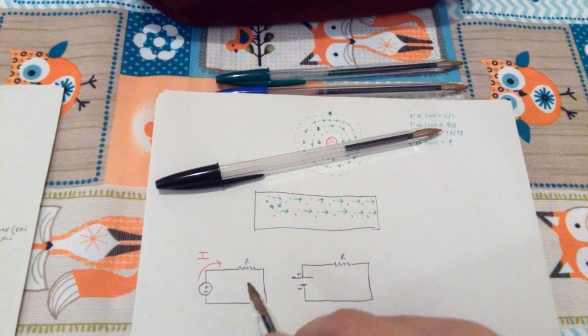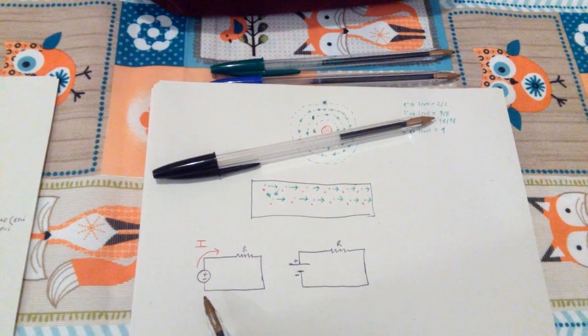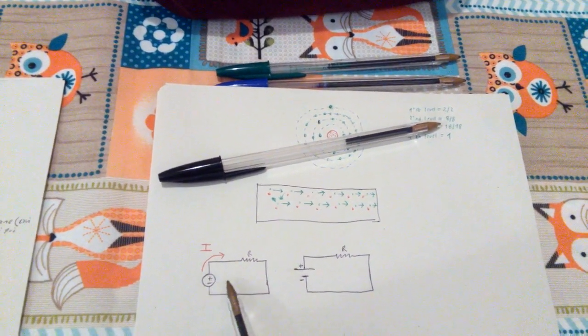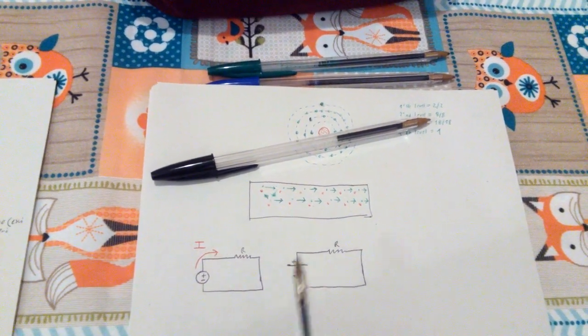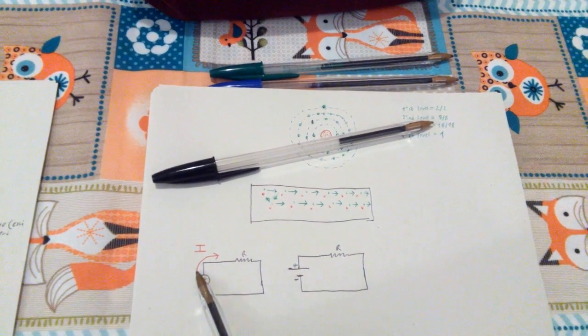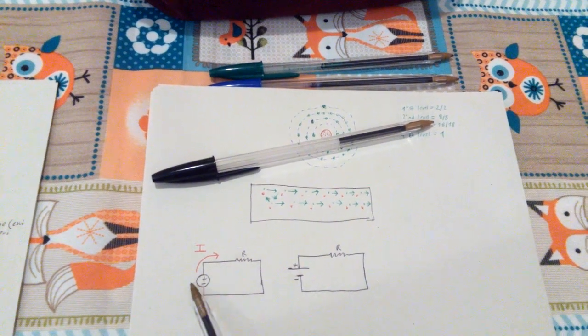Although in computer science, engineering, and electrical engineering in general, we say, as a convention, in order not to have negative signs popping up everywhere, that the current is flowing from positive to negative, like so.